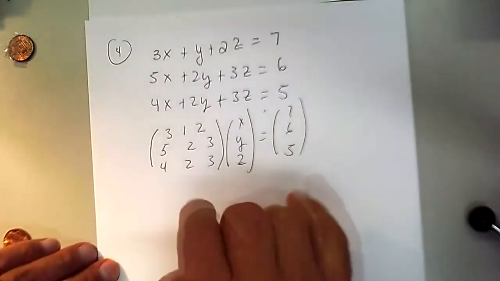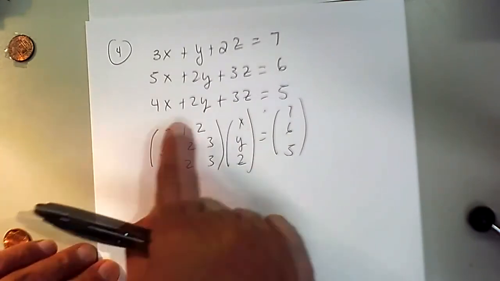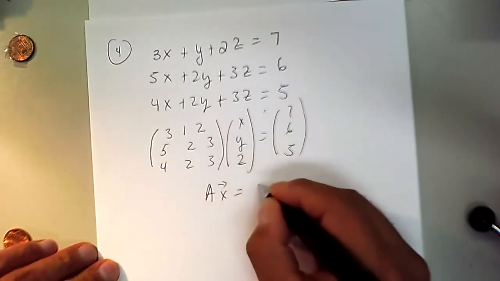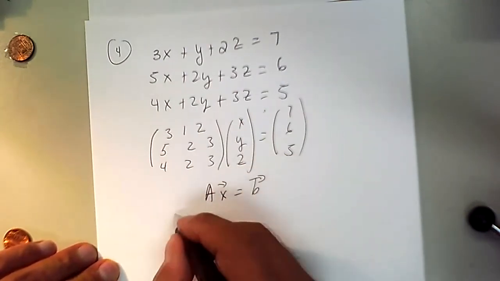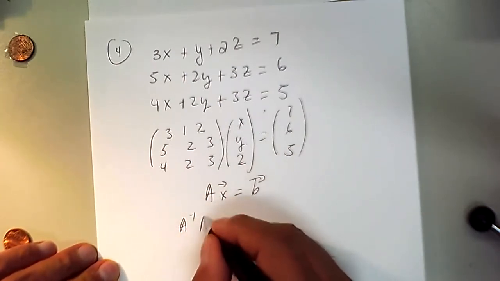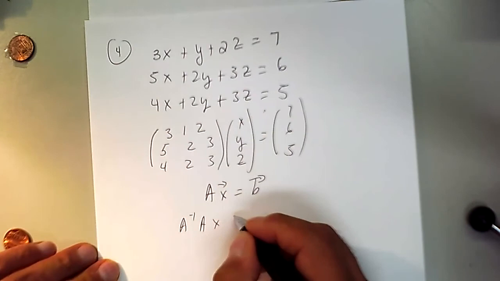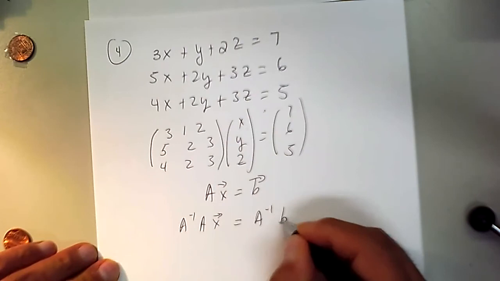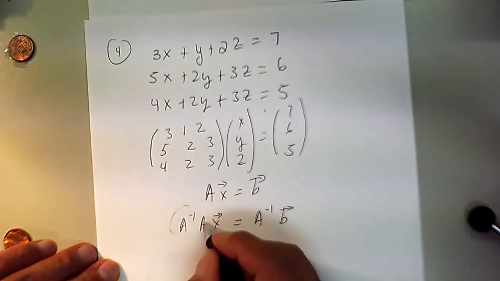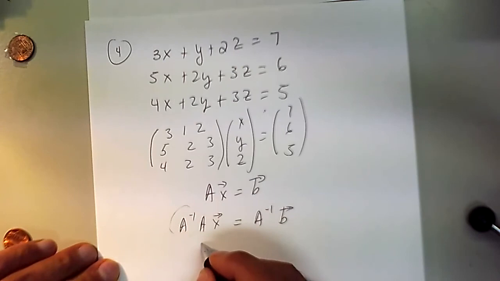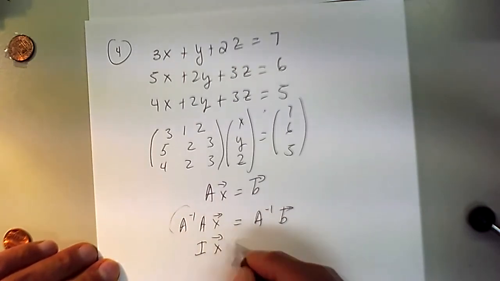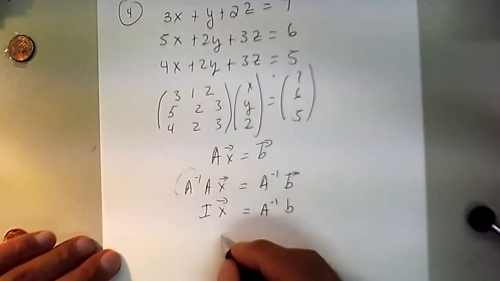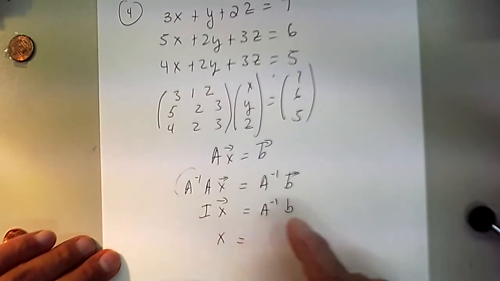Let's write it as AX equals B. If we multiply with the inverse on the left, those two become the identity. So we really have just the identity times X, or just X, because the identity times X gives us back X.